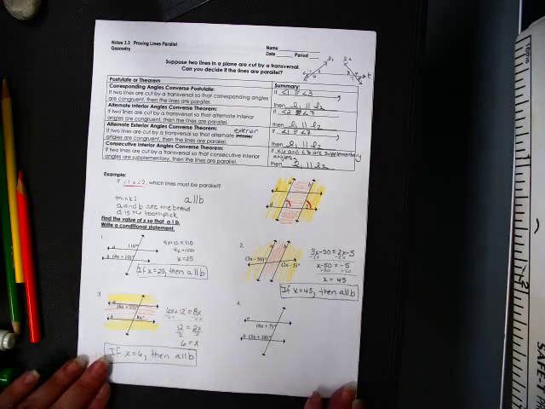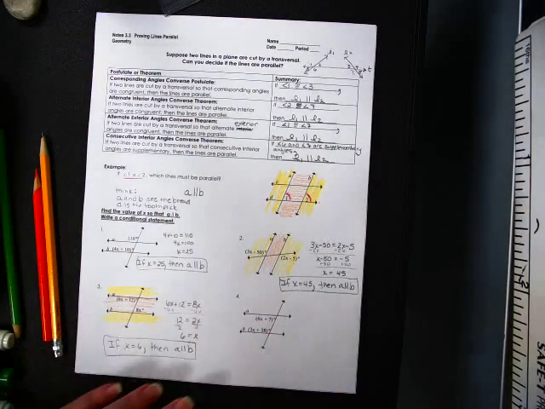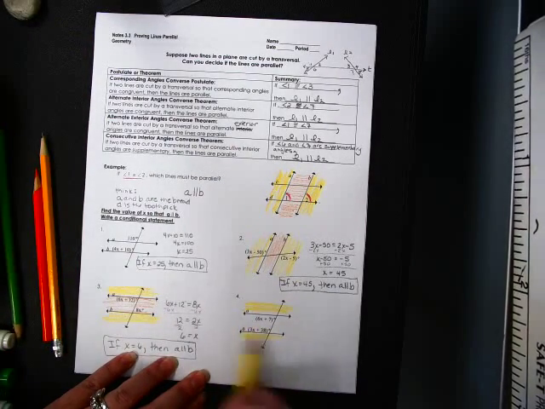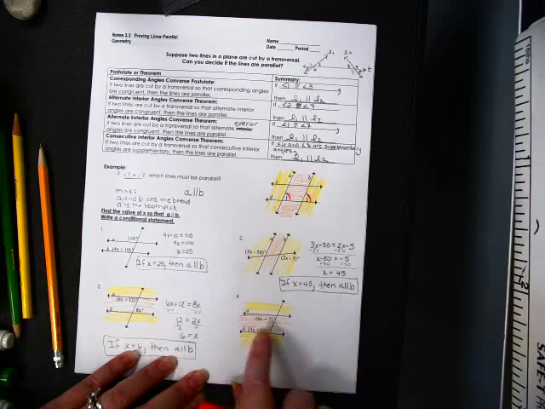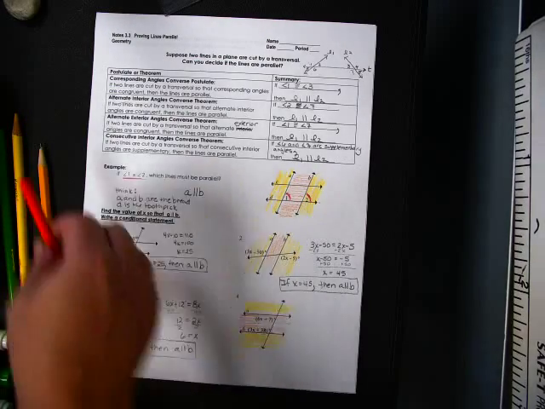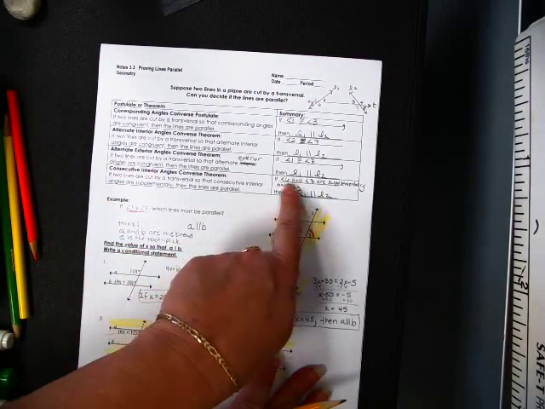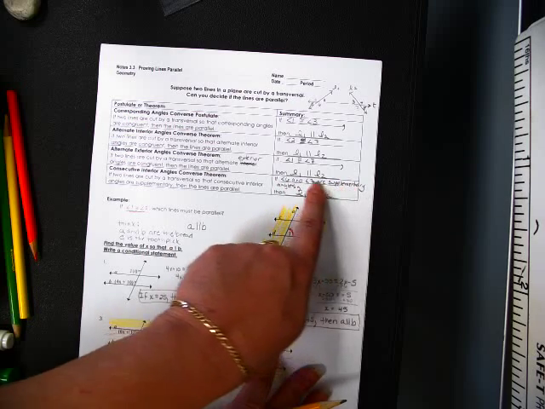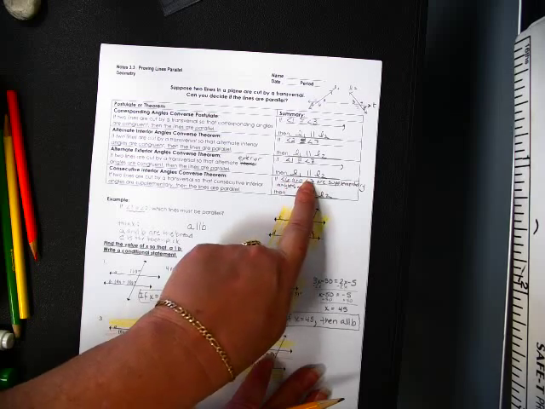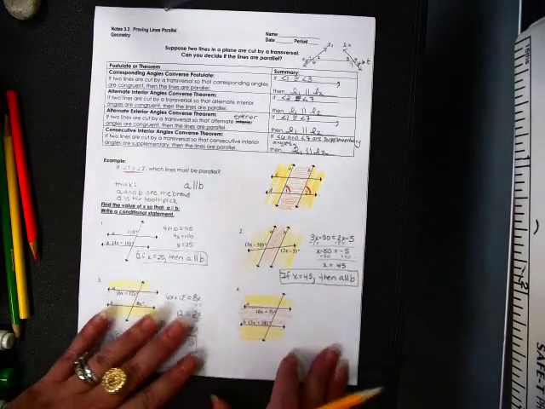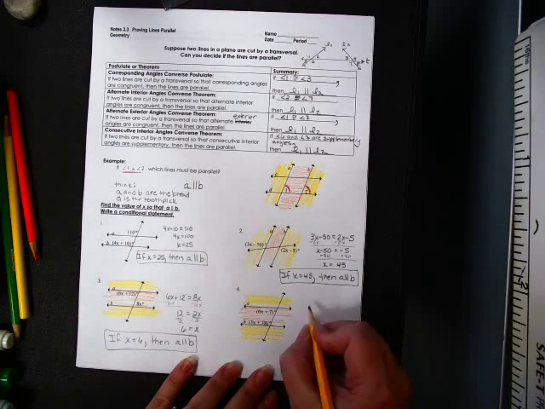All right, finally, I have this one here. There's my toothpick. This is my exterior. Here's my interior. Now these are on the same side of the transversal, so those are my consecutive interior angles. So I don't want them to be equal. I want them to be supplementary. And remember, supplementary means that the measure of angle 6 plus the measure of angle 7 would equal 180. So I want to add these two together and set them equal to 180.